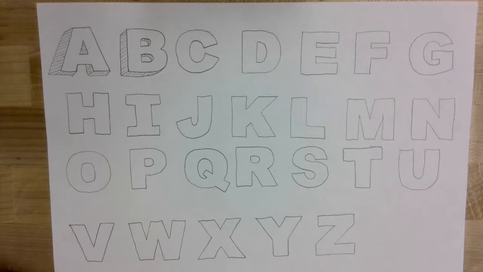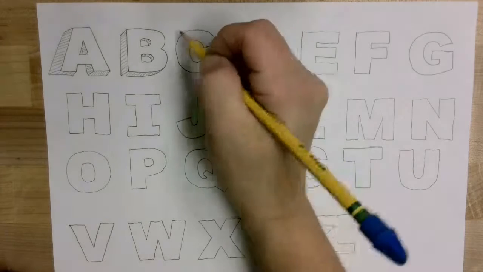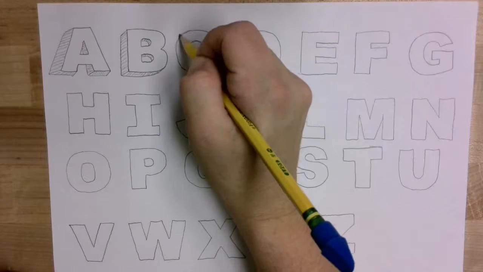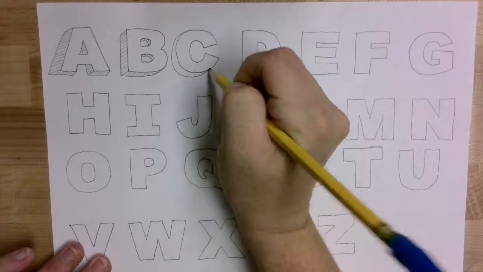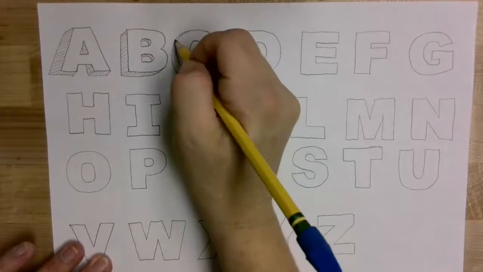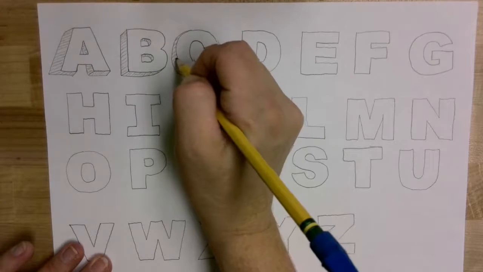Okay, for a three-dimensional C, we're going to start on the top and bring a little edge that comes down and around the outside of the C. That will have lines in it for shadow.